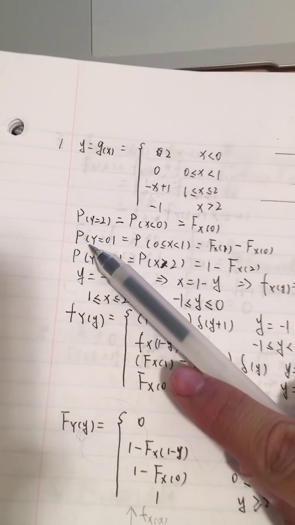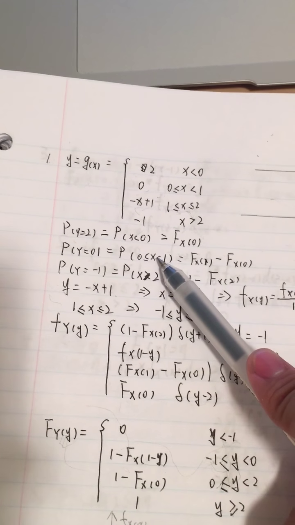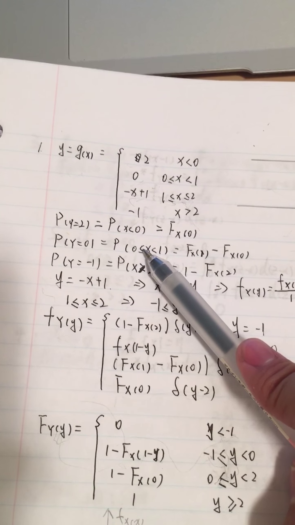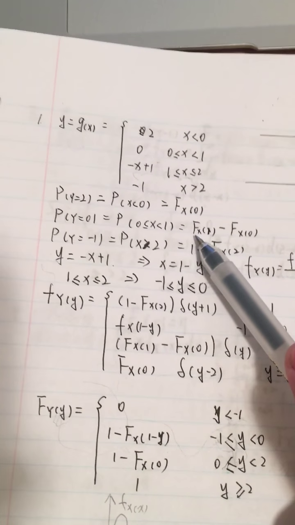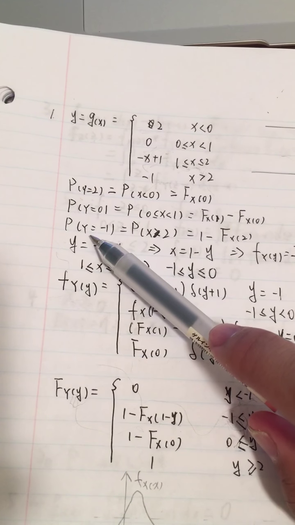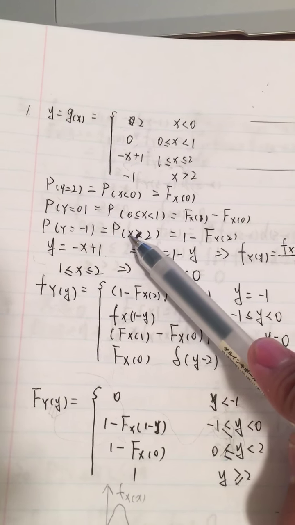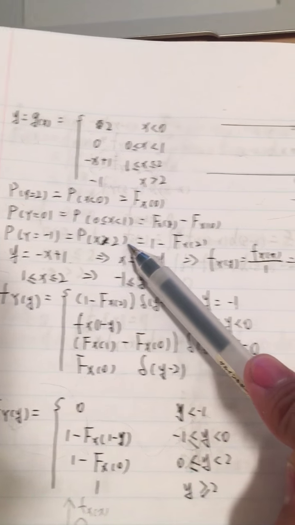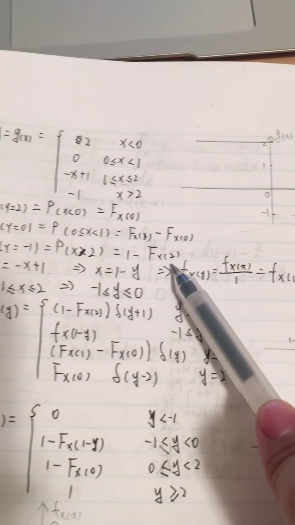And P of y equals 0 equals P of x when x is greater or equal to 0 and smaller than 1, equals Fx(1) minus Fx(0). And P of y equals minus 1 equals P of x when x is greater than 2, and it equals 1 minus Fx(2).